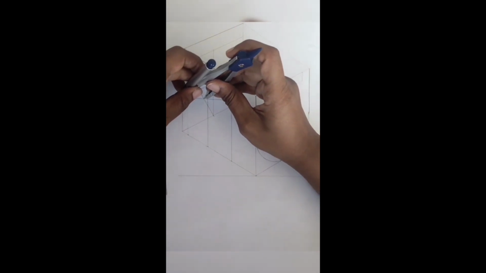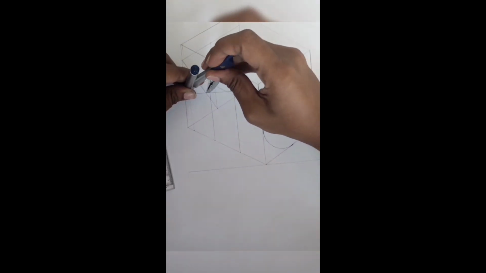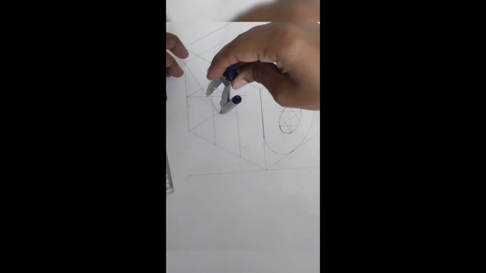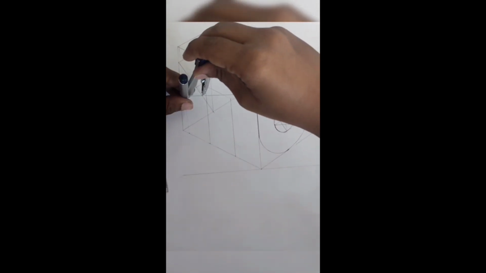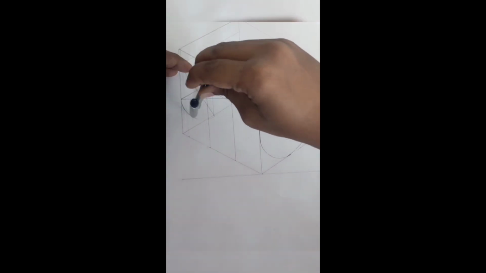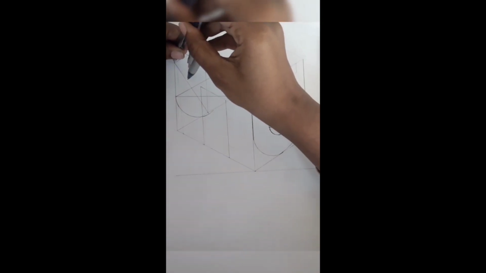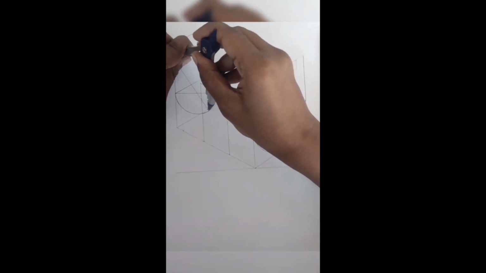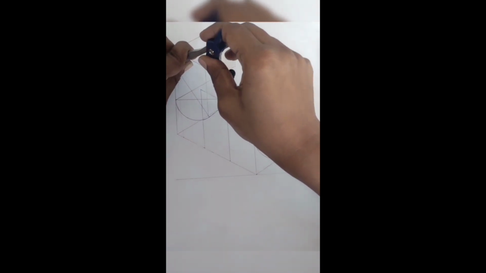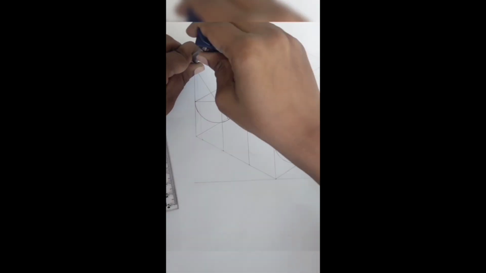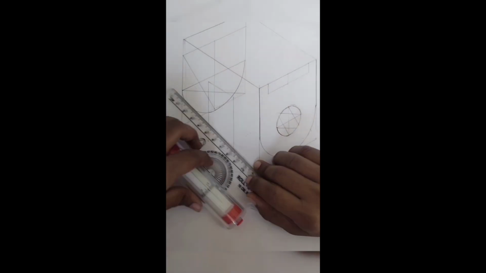Now we will draw the circle. We first draw the upper part. We just want the down half circle, so we will make just the down part. So let's see. Now after this, join the line.